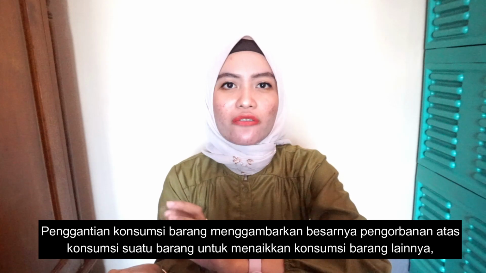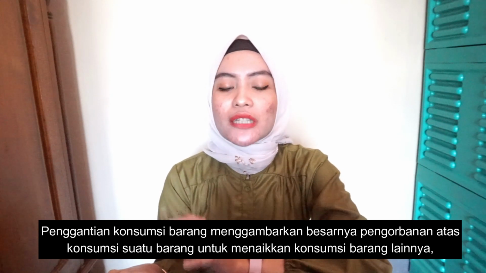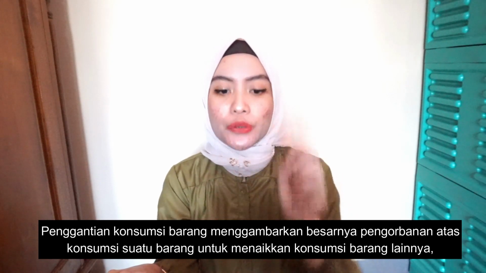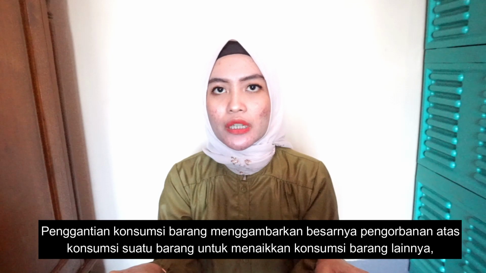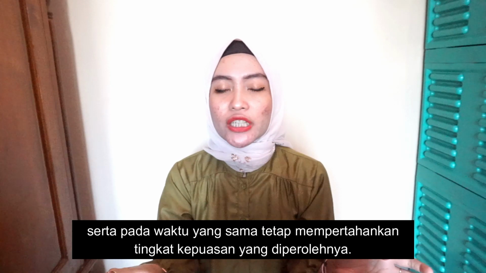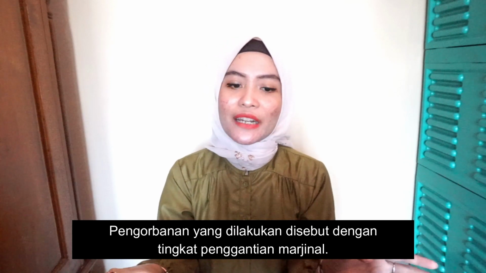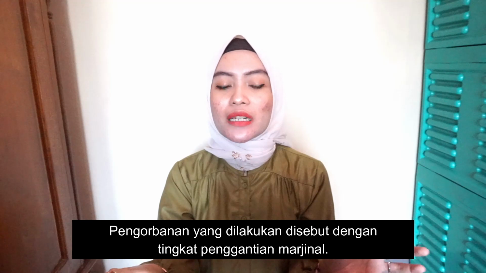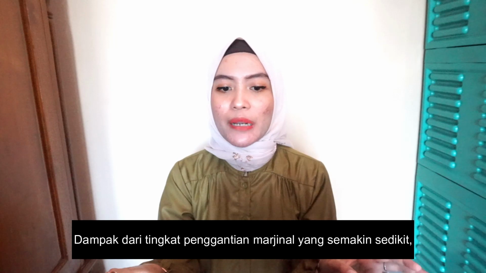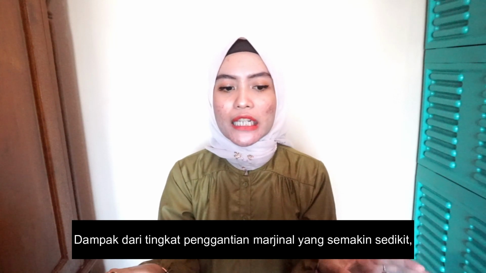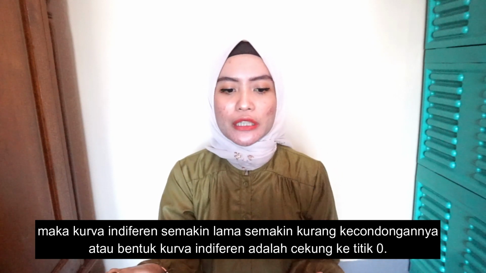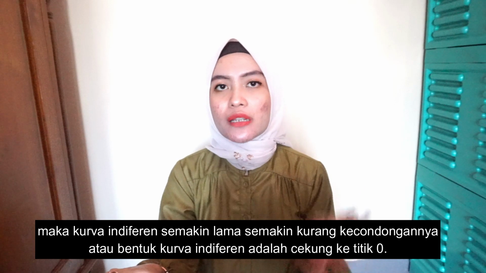Now, substitution of consumption of goods illustrates the amount of sacrifice of one good to increase the consumption of another good, while at the same time maintaining the level of satisfaction. The sacrifice made is called the marginal rate of substitution. The impact of a lesser marginal rate of substitution is that the slope or shape of the indifference curve is convex to point 0.